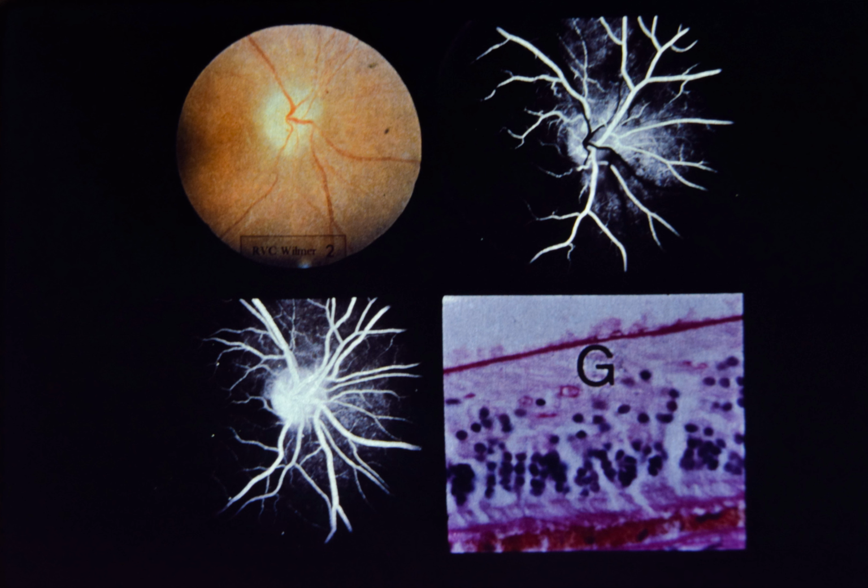Lower left, 2 minutes after dye injection, note subtle staining of vascular walls due to hypoxic damage to vascular endothelium. Lower right, in histologic section from another patient, note cellular death in anterior 2/3 of the retina. The letter G is in the position formerly populated by the ganglion cell layer. Internuclear layer is also thinned.